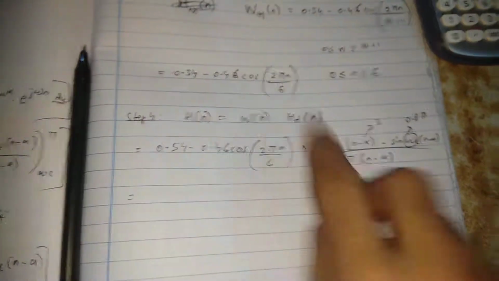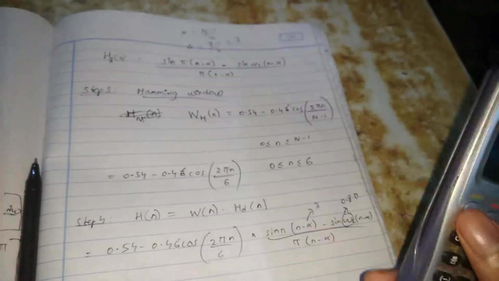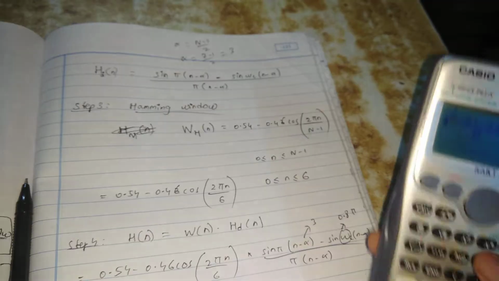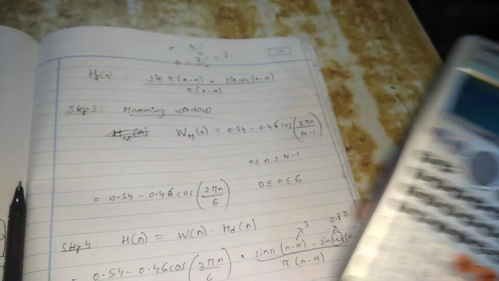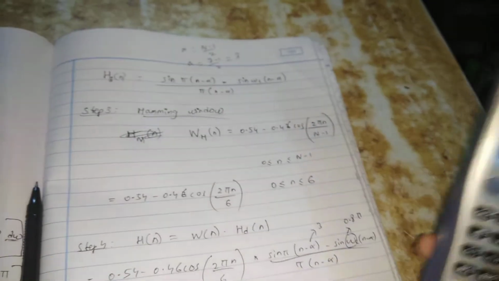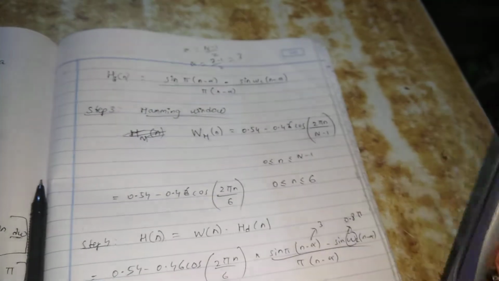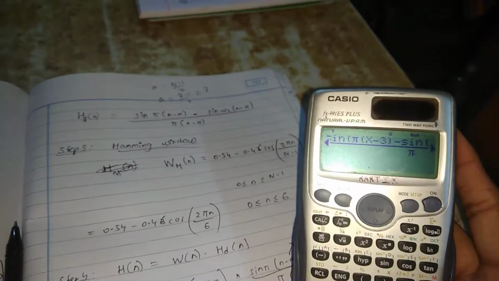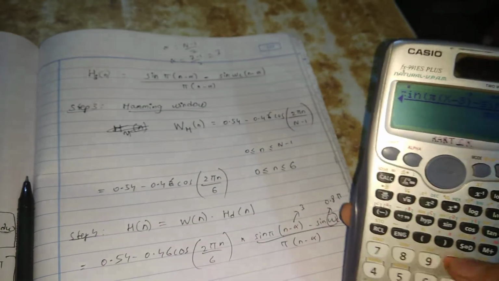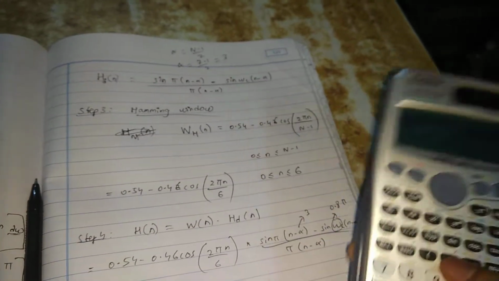Okay, these two values you just substitute in your calculator properly. So I will just write 0.8 pi and then x minus 3. Okay, and then down pi n minus 3 means x minus 3, in place of alpha.